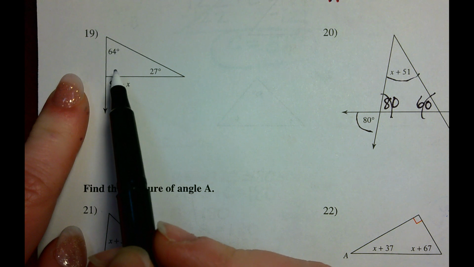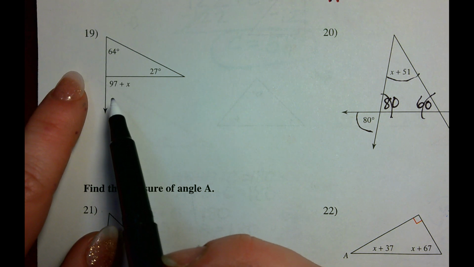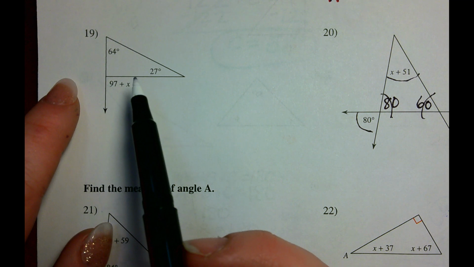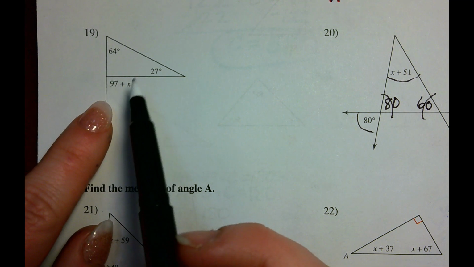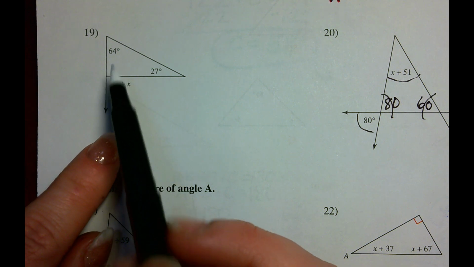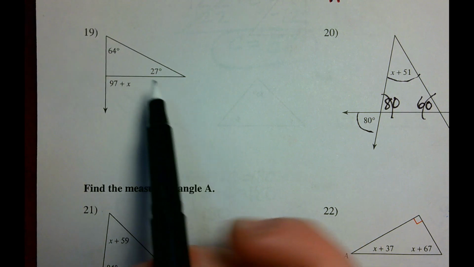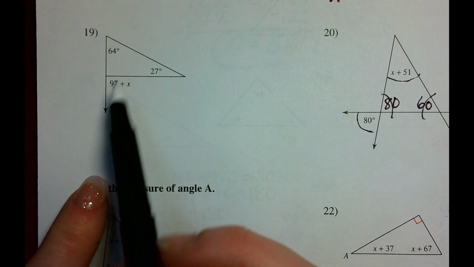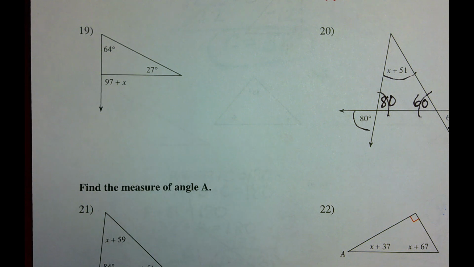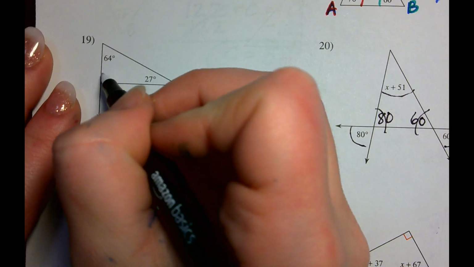Is it 90 degrees? Actually 89 degrees. Oh, so it's very, very close to being complementary. We're going to call this, gosh, what would I call that? The adjacent interior angle, just meaning it's sharing a side length. So this is an interior angle and it's just touching this exterior angle. It's adjacent to it. Okay, so I need to solve for that.